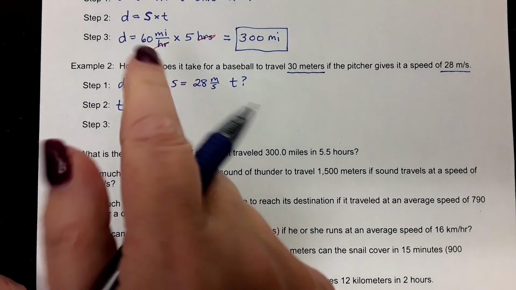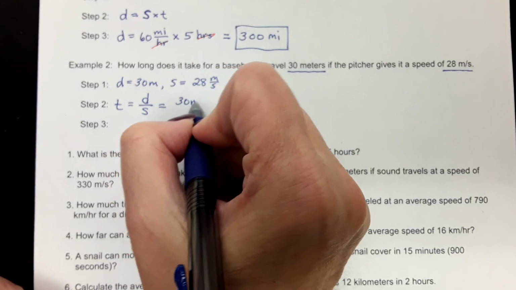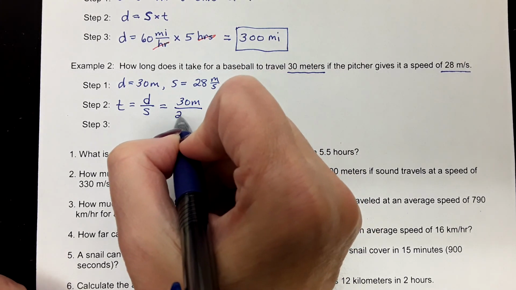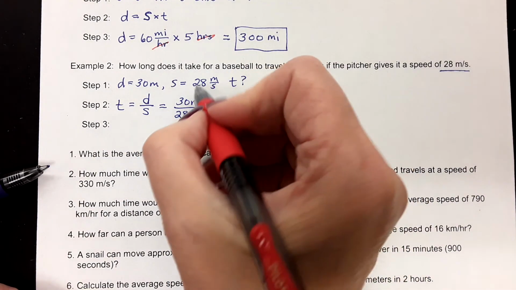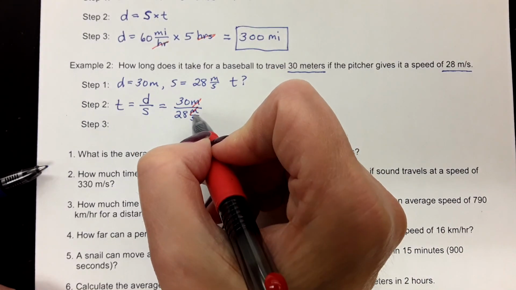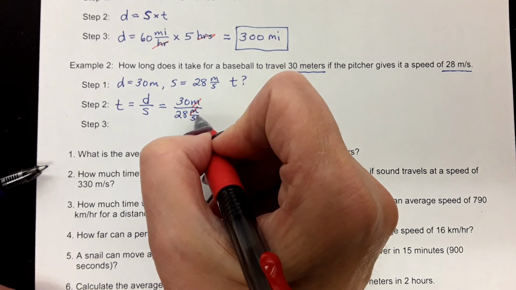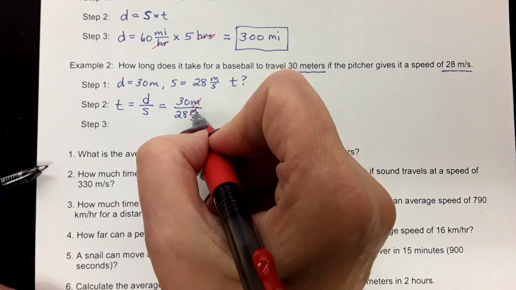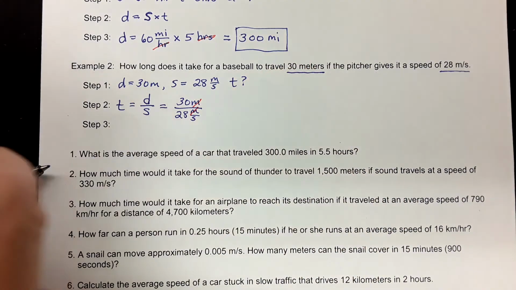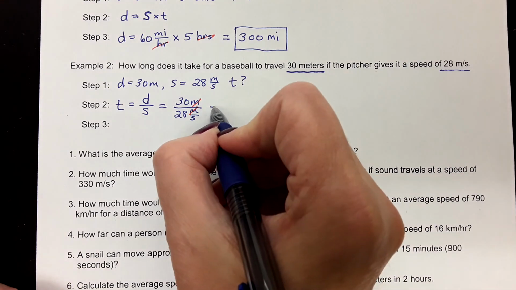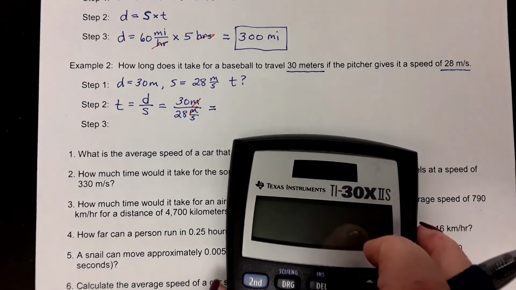So now we take our information and plug it in. 30 meters for the distance divided by 28 meters per second for the speed. All right, the meters are going to cancel because the second is in a denominator that's in a denominator. That's kind of funny. It's going to pop up to the top, so we're going to end up with 30 divided by 28 with units of seconds, which is time.